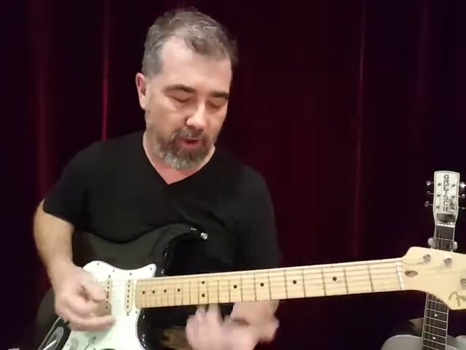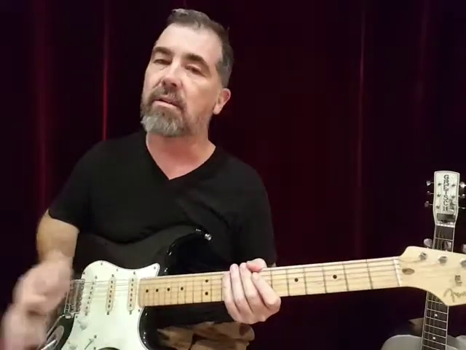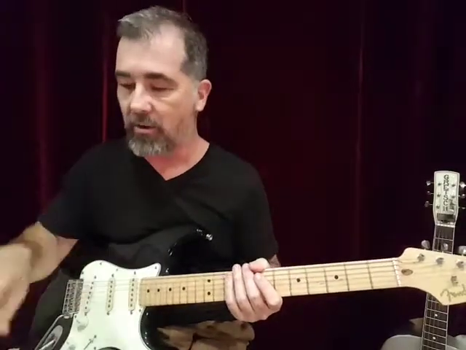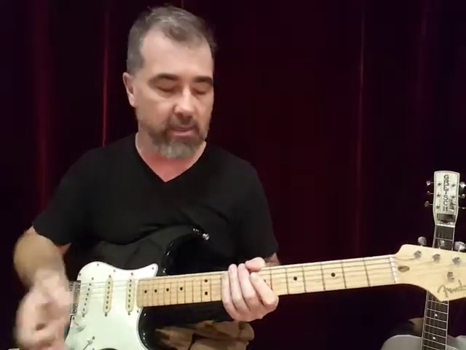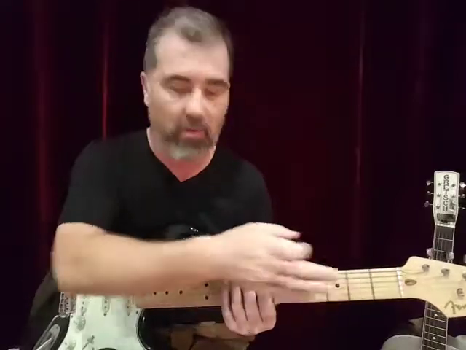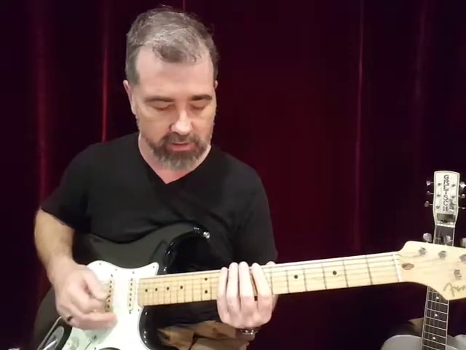So, I'm using my B minor pentatonic. Now if you're not sure what that is, flick me a note, make a comment, and we can do a special look just at what the pentatonic is. There's more than one way to play it. It's all over the neck. But this is sort of ground zero for a lot of electric guitarists. So this is what we're going to use today.